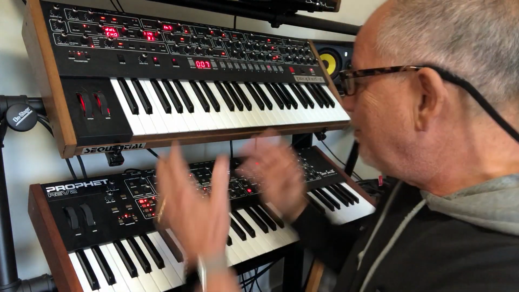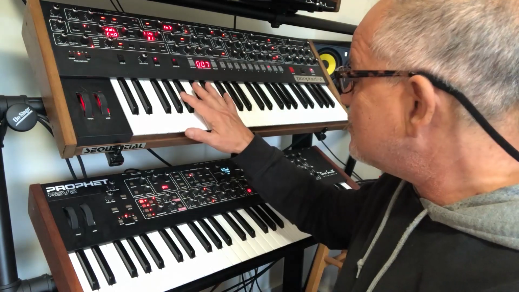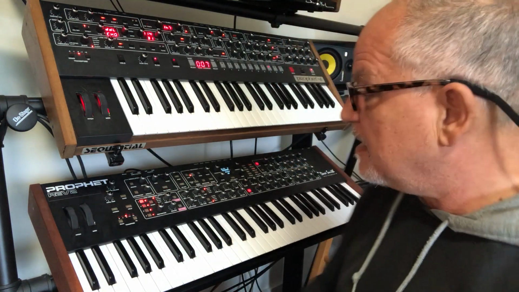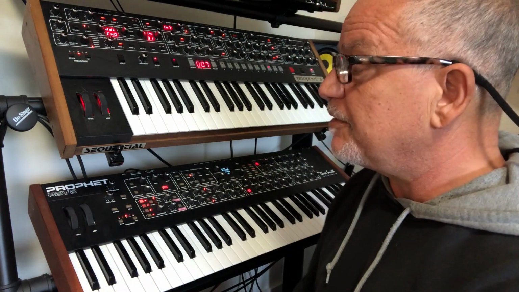All right, two beautiful synthesizers here, analog polysynthesizers, Prophet-6 and Rev2. We have someone, Mark, his name, who asked, what is the difference between Prophet-6 and Rev2? I'm going to speed through this and just try to give you the highlights, but they're very deep machines.